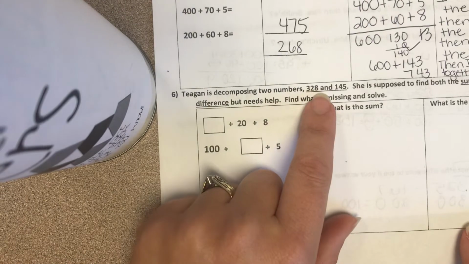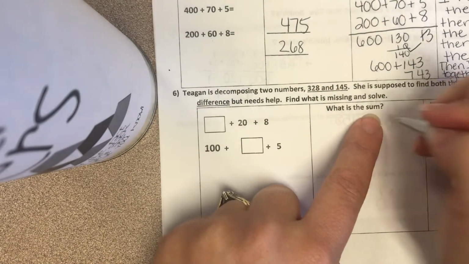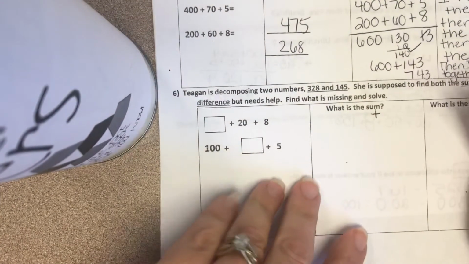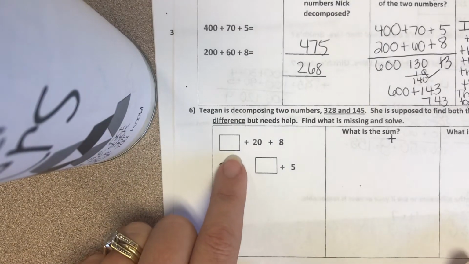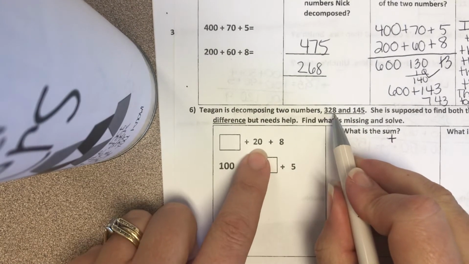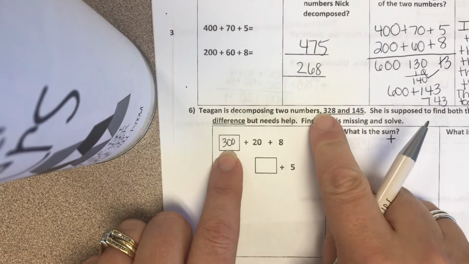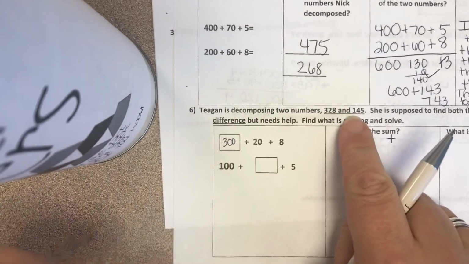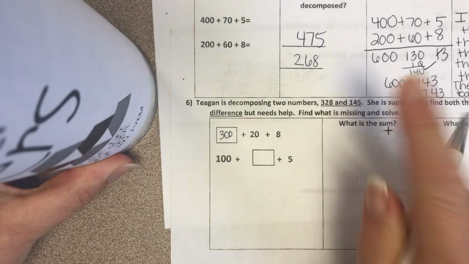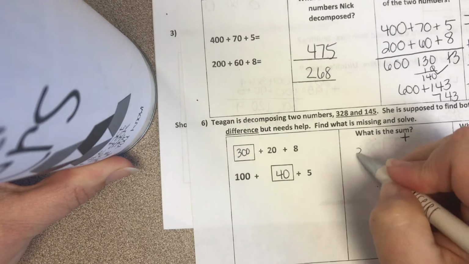Tegan's decomposing these two numbers. She's supposed to find the sum and the difference. Sum means adding, difference means subtracting. Okay? So here's my numbers. 328. What should go in this box? 300, because I have 328. 100, what goes in this box? 40. Okay, what's the sum? Let's try it.